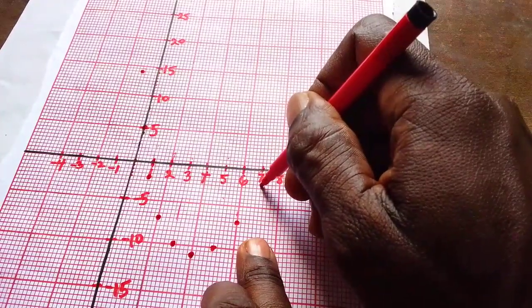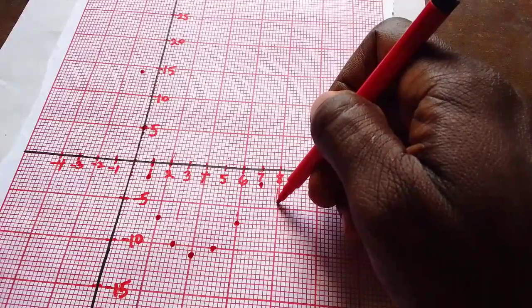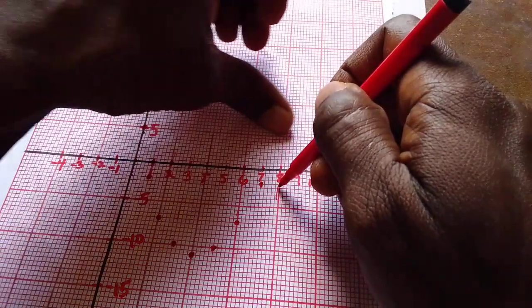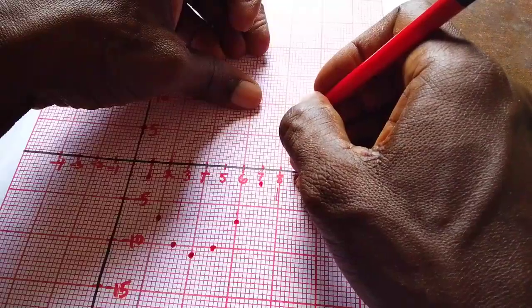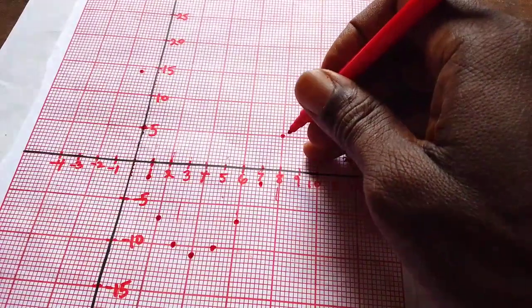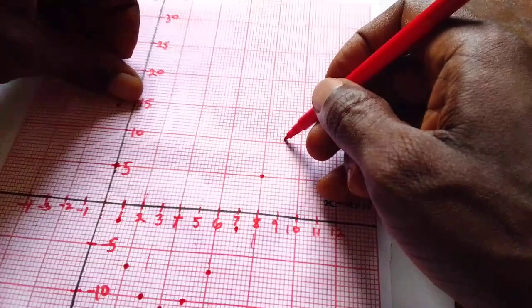So it's going to be here. Then when x is 8, y is 5. This is 8 on x, y is 5 here. So the two are meeting at this point. You mark it. Then when x is 9, y is 14. So this is 9 on x, y is 14.